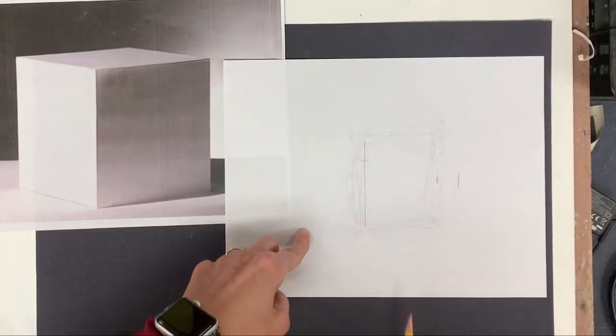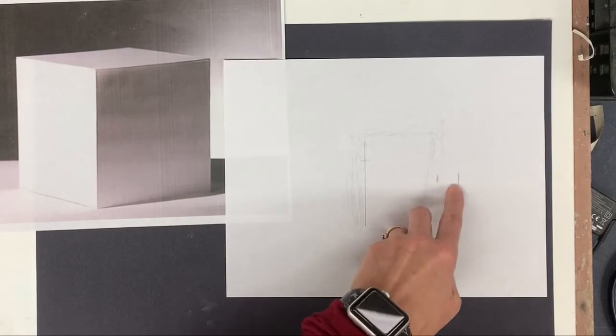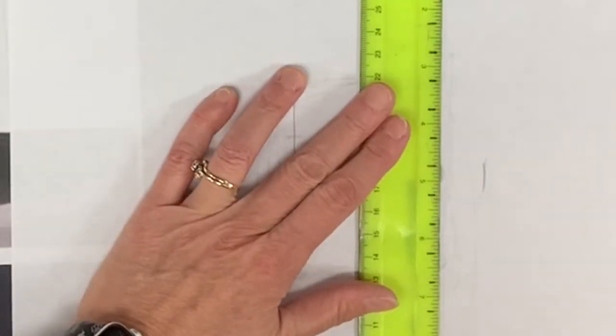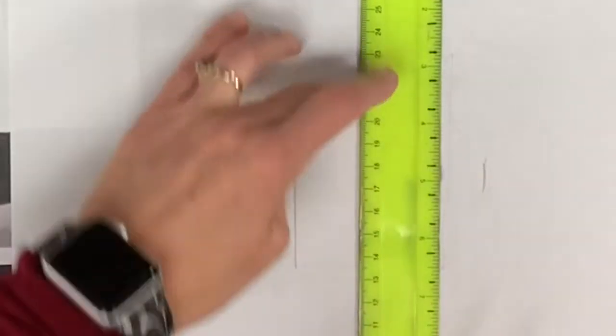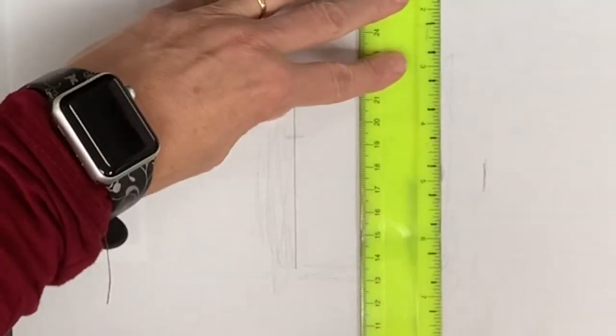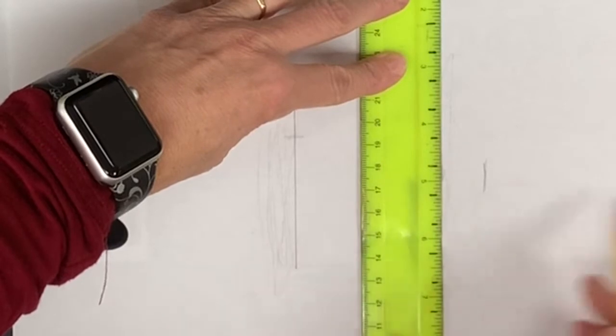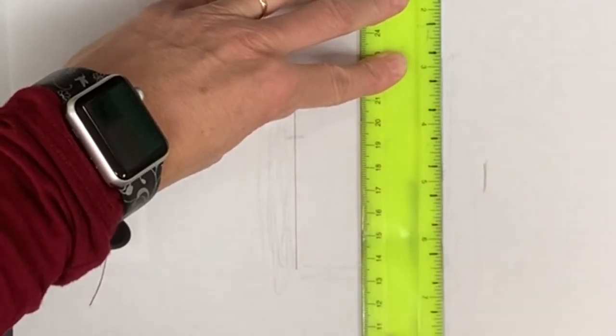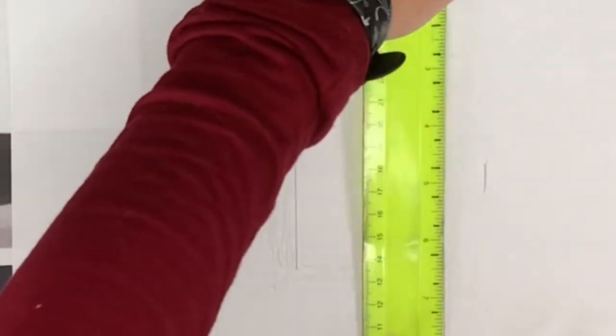Okay, so now that mark that we made, we're not putting it on this one. That mark that we made, we're going to make a parallel line. We want to make sure it's as parallel as possible to this line, and especially the side line too. And we're just going to make ourselves a line. We'll figure out where it goes to later.